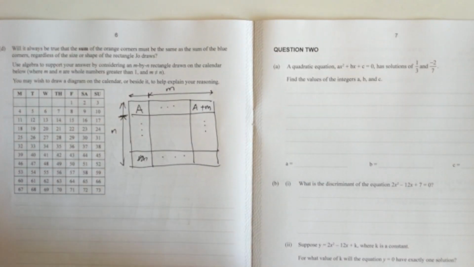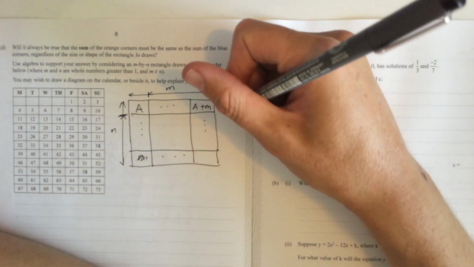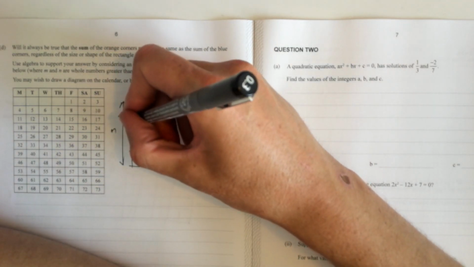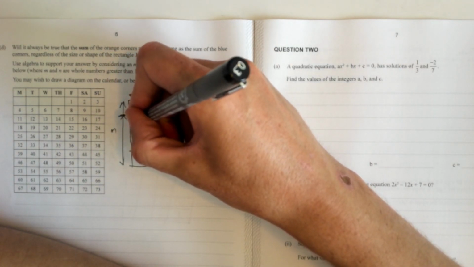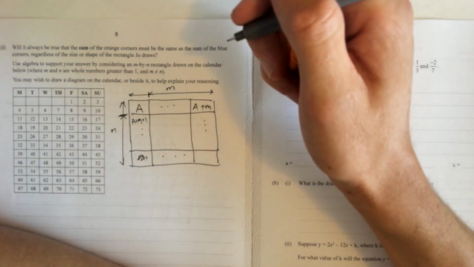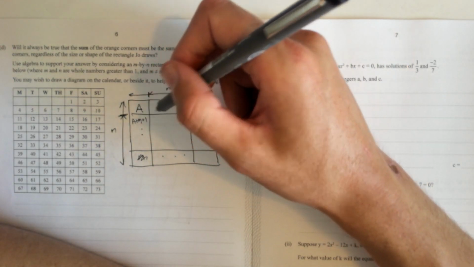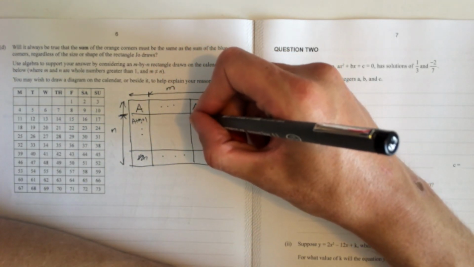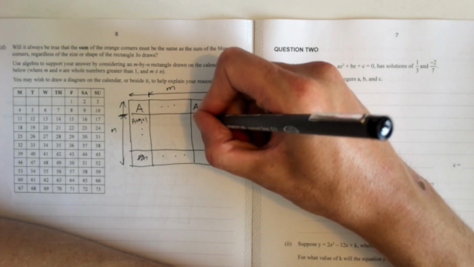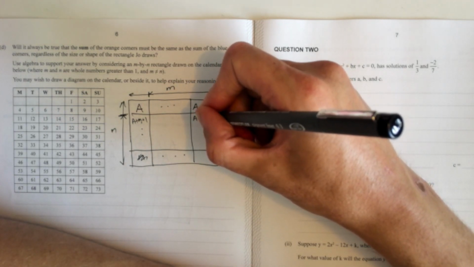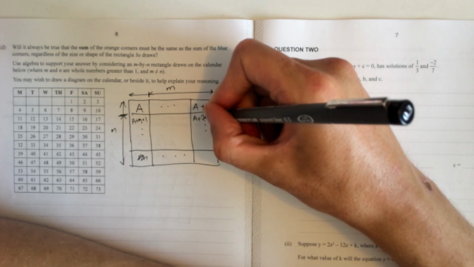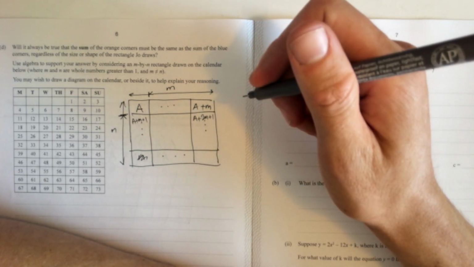Ugh, man, okay, this is kind of hard to get your head around, isn't it? Then it goes across to a plus m. The new line is a plus m plus 1. And then it goes across to here, which is a plus m, a plus 2m plus 1.